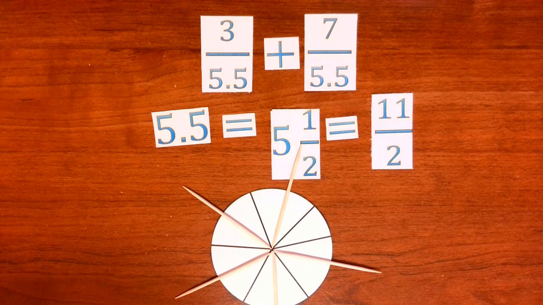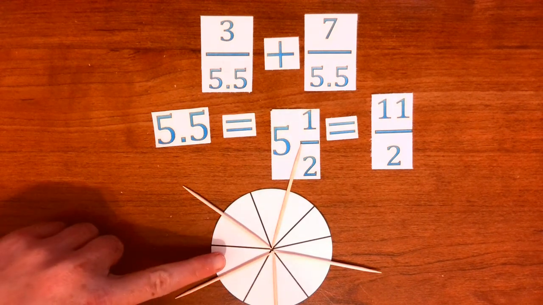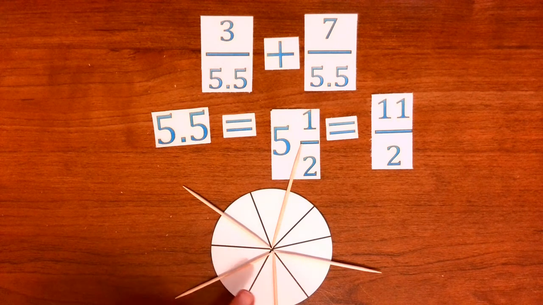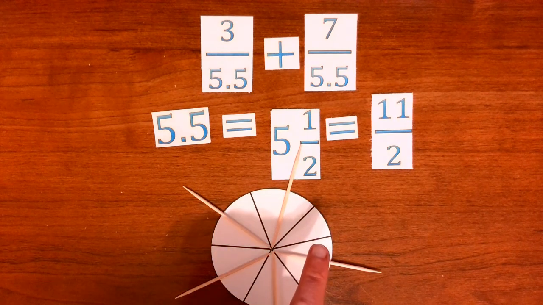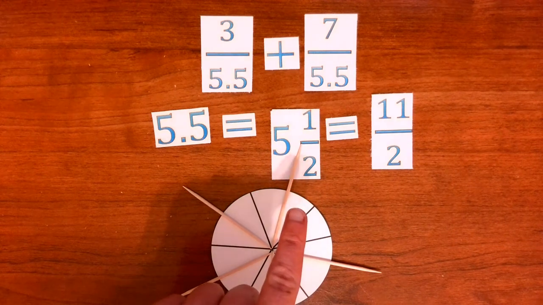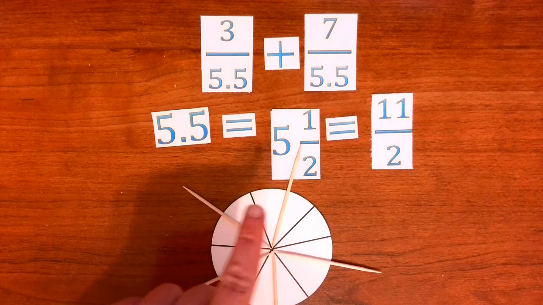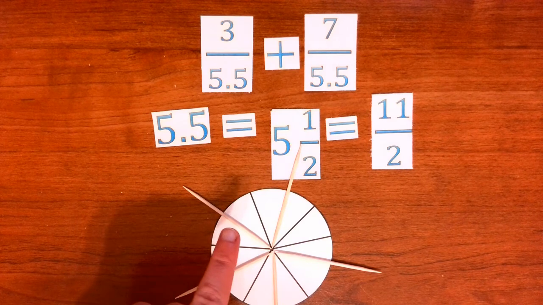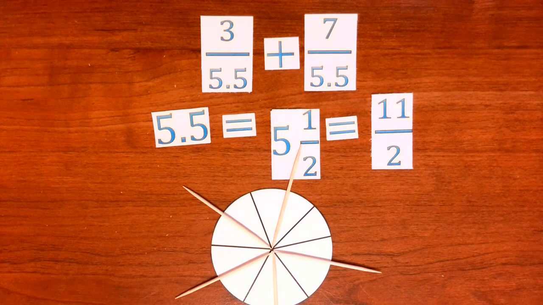And how many halves do we have? 1 half, 2 halves, 3 halves, 4 halves, 5 halves, 6 halves, 7 halves, 8 halves, 9 halves, 10 halves, 11 halves. And all I did was simply add toothpicks. So therefore, 5 1/2 is equal to 11 halves.